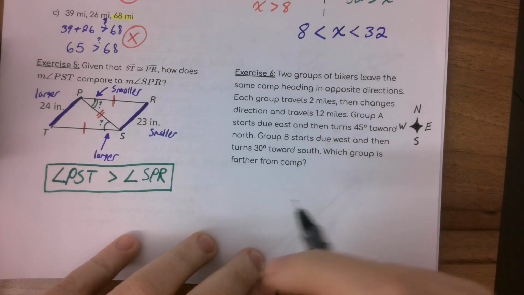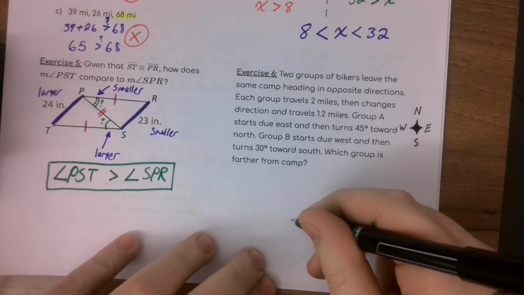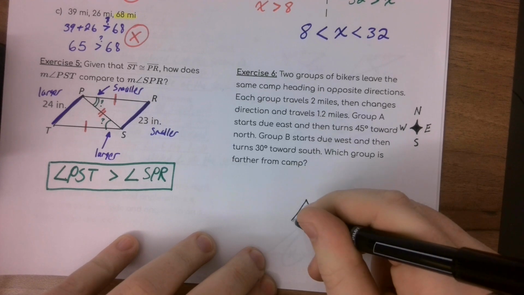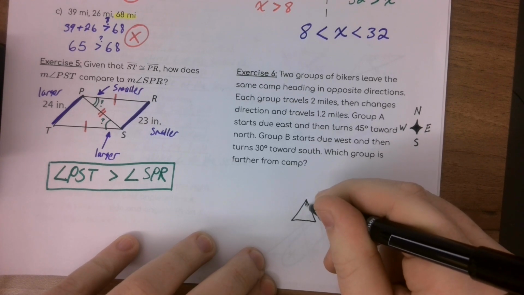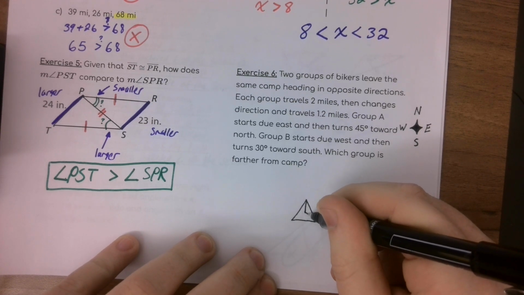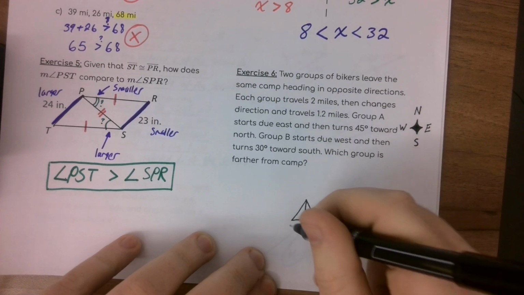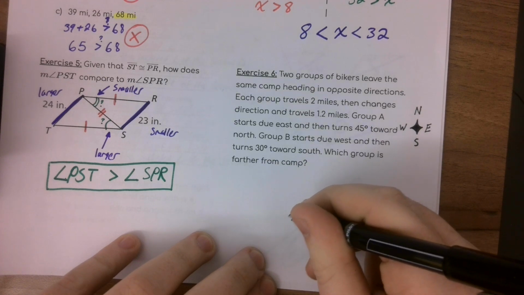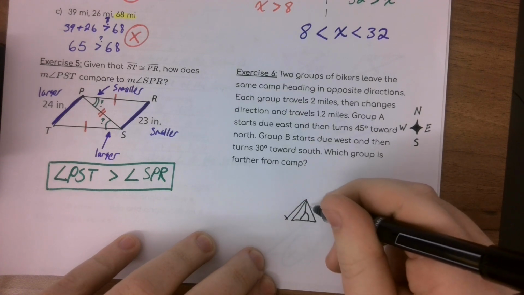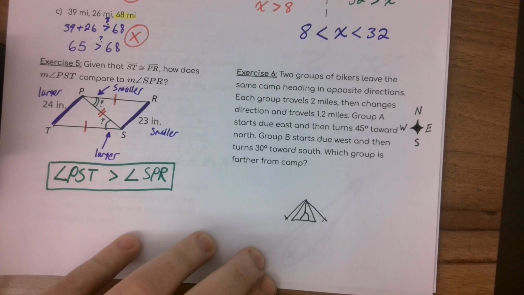Let's draw this out. I'm going to represent the camp with a tent here. It's going to be a nice tent. It even has a zipper and everything. There we go. That's going to be my tent. It is not very good. Don't critique my art skills, please. I will cry. So there's our tent.